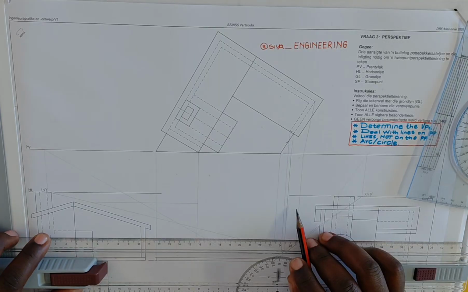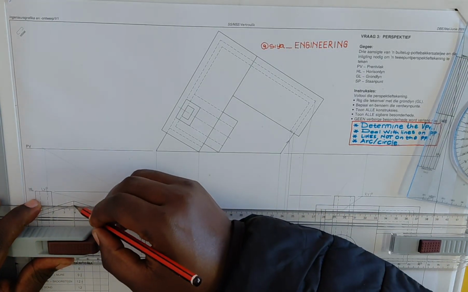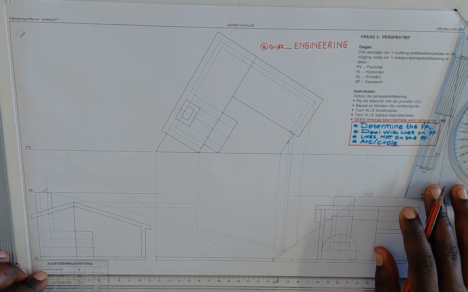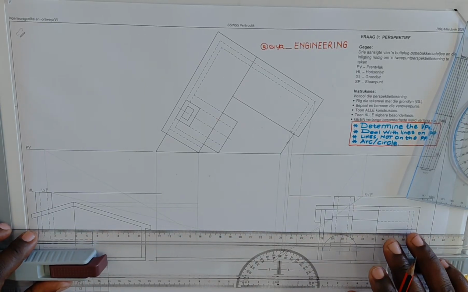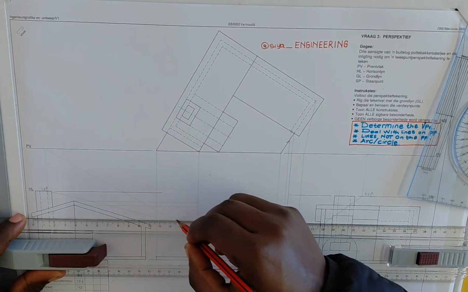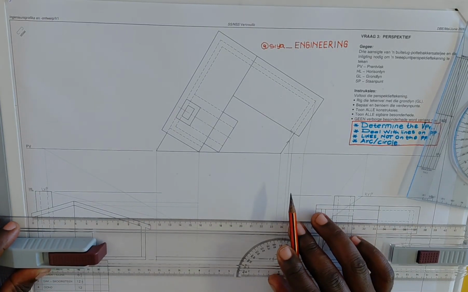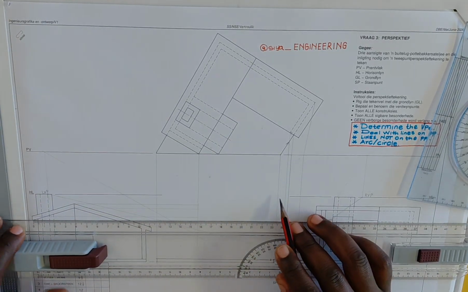Right, then from here I can just take both these points. Okay, I can also take this one. I took the one that is behind. And I can also take this one.